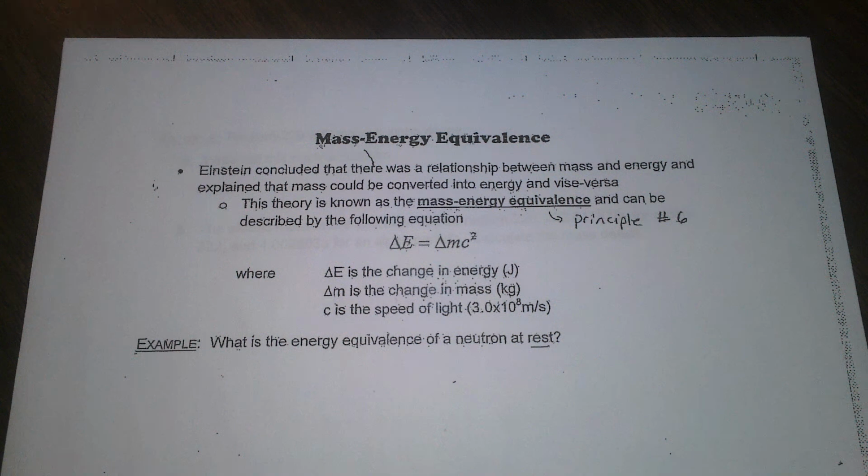Let's look. Einstein's theory of relativity kind of comes along in what we call the mass-energy equivalence. Okay? And so when we look at energy, we look at the change in mass multiplied by the speed, multiplied by speed. This is the famous Einstein equation, E equals mc squared. We never say delta E is equal to delta mc squared.